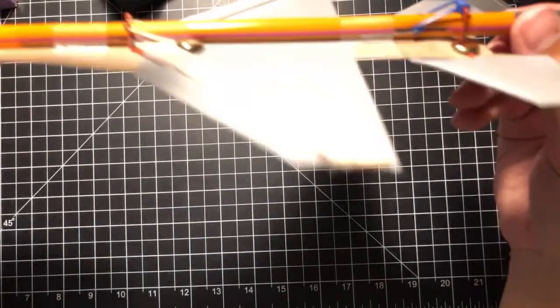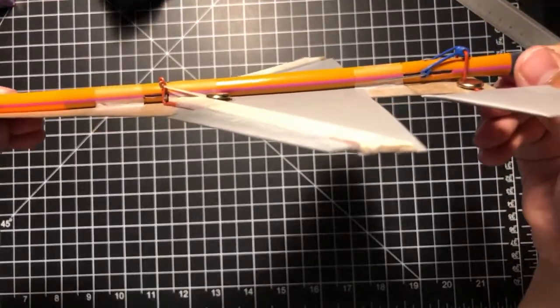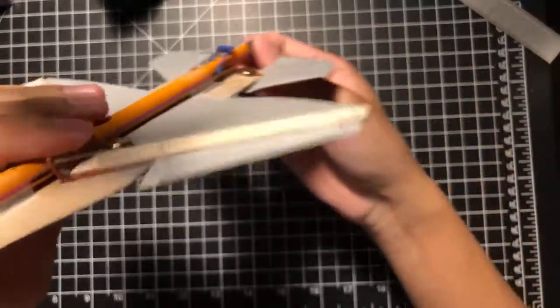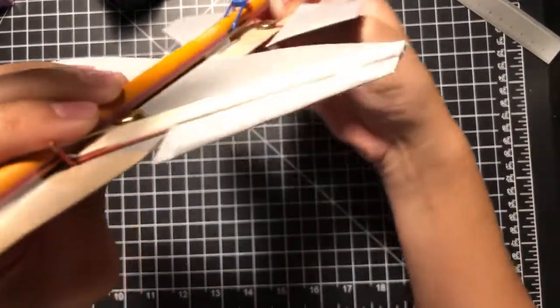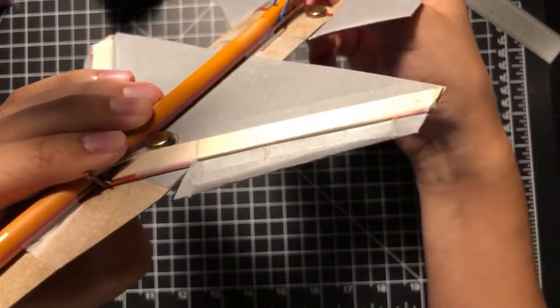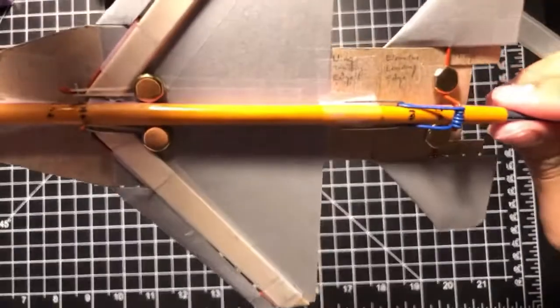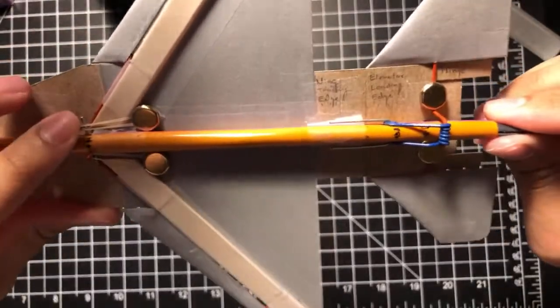Look at that. You see that? Slats deployed, right? And slats retracted. You push forward. Oh shit.